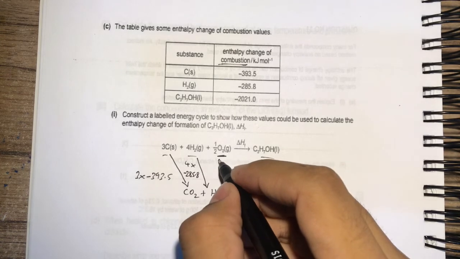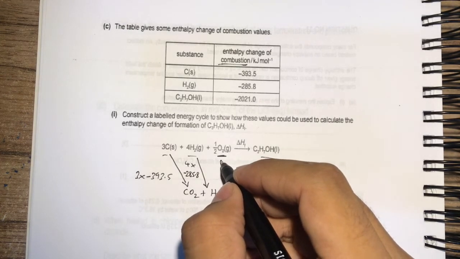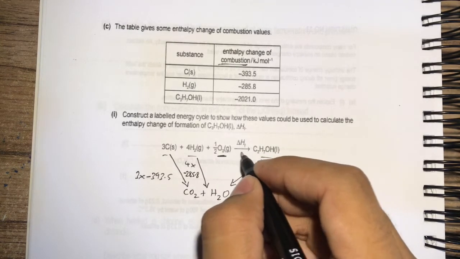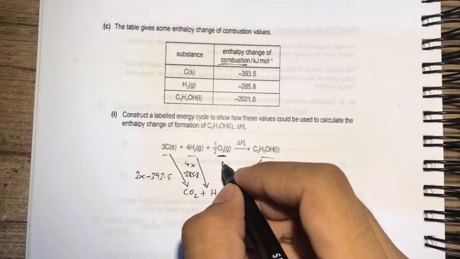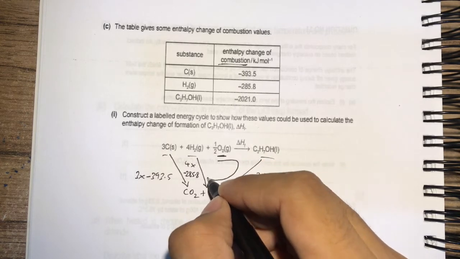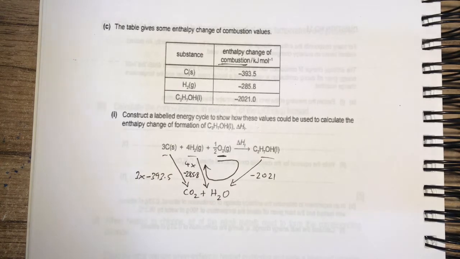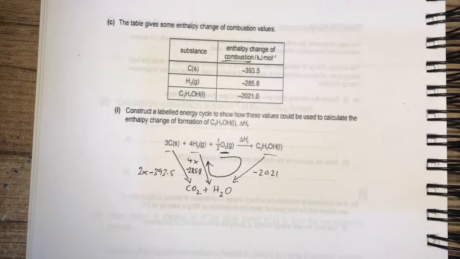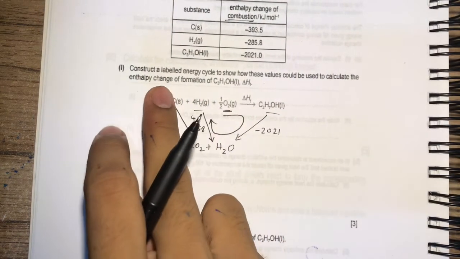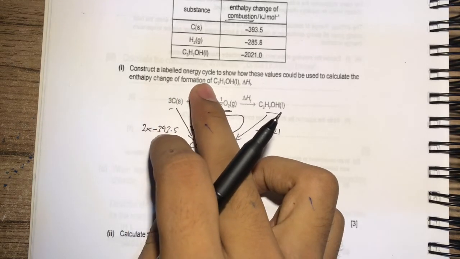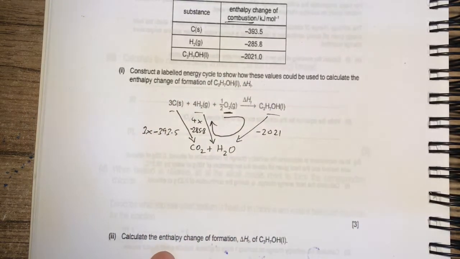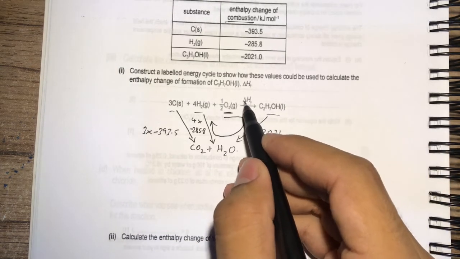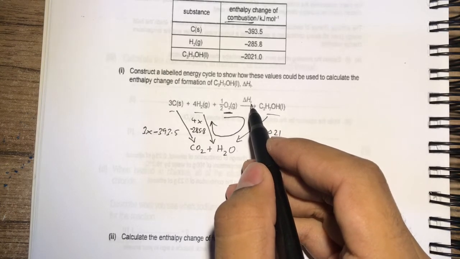Now what we'll do is draw a cyclic arrow in such a way that it follows the delta HF arrow. So I've drawn an arrow like this. This is the first part that was asking for an energy cycle to be drawn. In the next part, they're saying calculate the enthalpy change of formation, delta HF, of propanol. So now you have to calculate this enthalpy change.